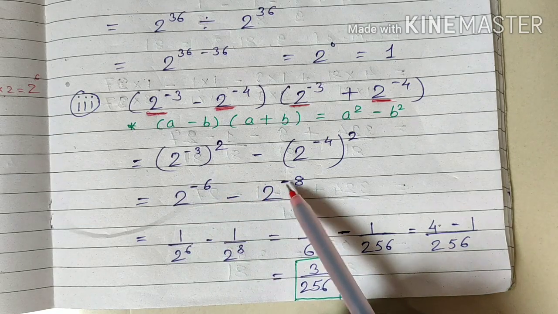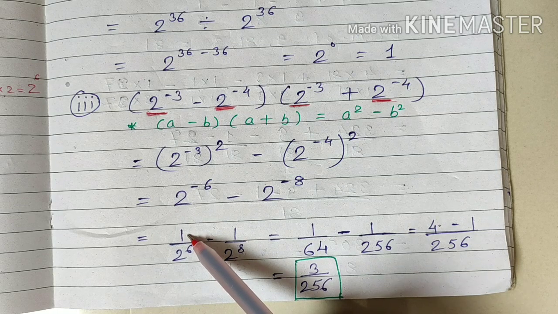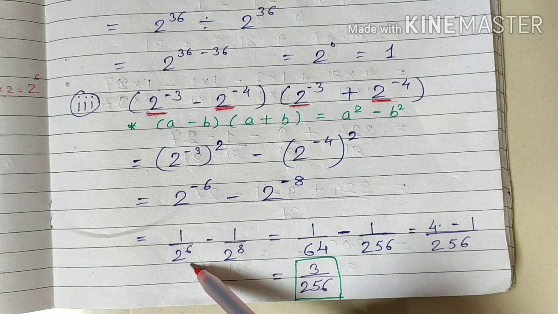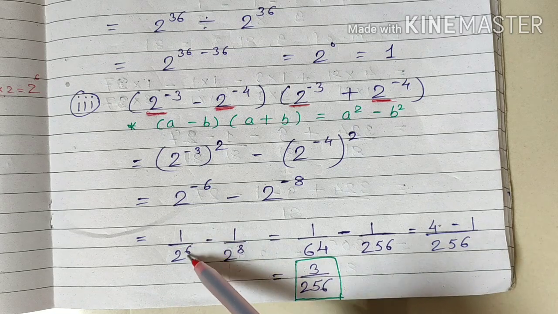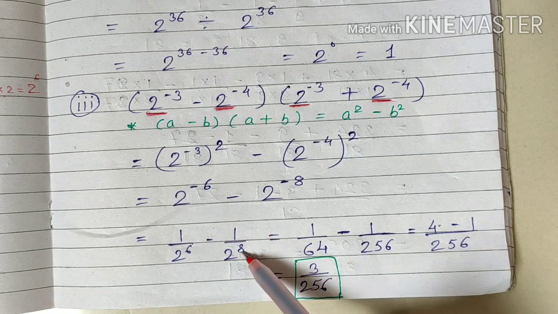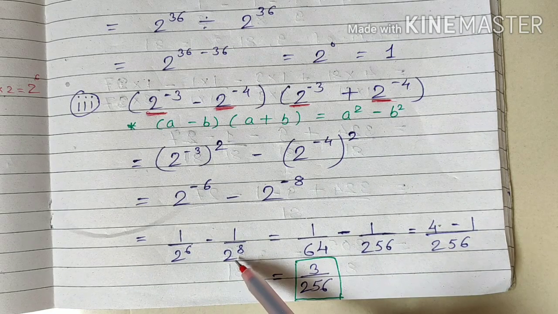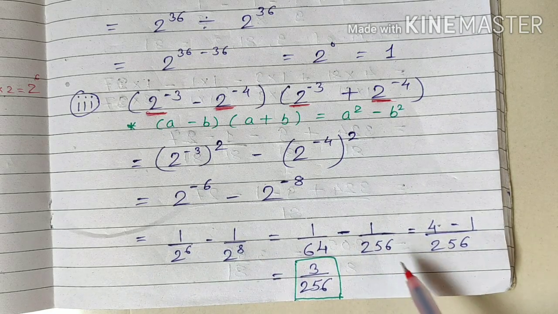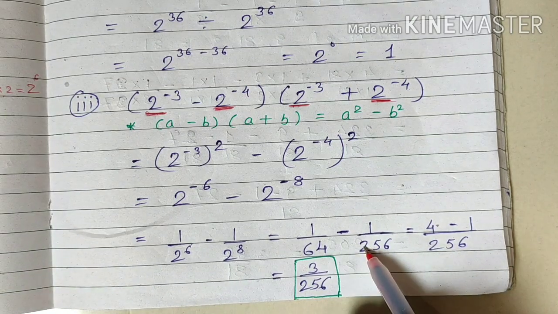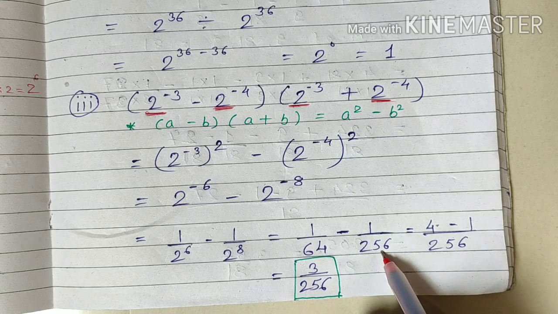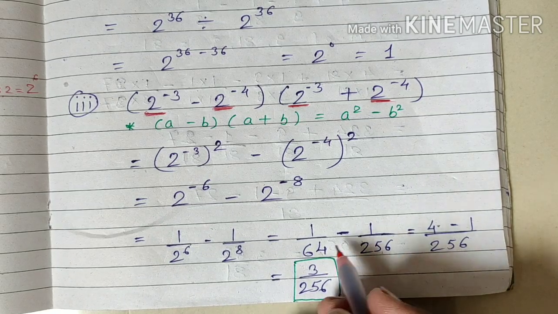Since the powers are negative, we should take a reciprocal to make it positive. So it becomes 1 upon 2 raised to 6 minus 1 upon 2 raised to 8. And we know that 2 raised to 6 is 64 and 2 raised to 8 is 256. So to subtract these two, we must take the LCM of 64 and 256. So the LCM of 64 and 256 is 256.